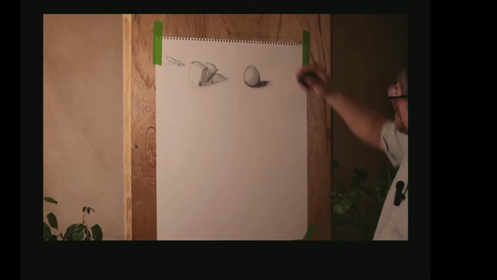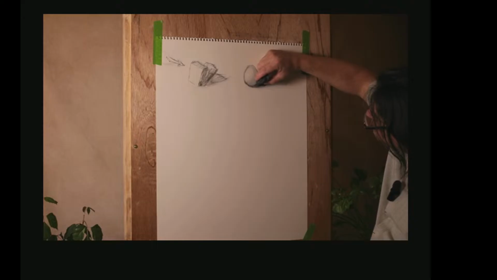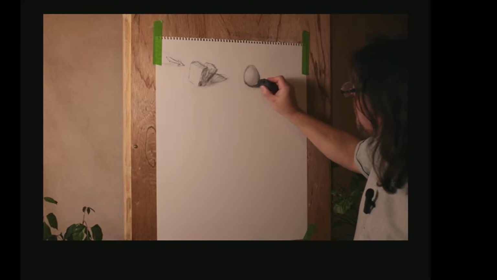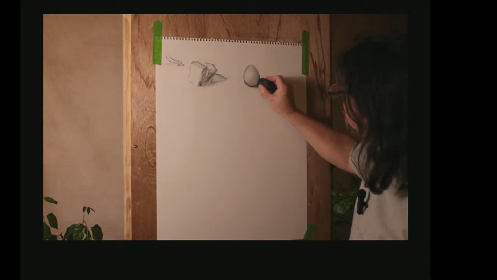But you're actually going to have a little bit of light that does get reflected right there, just ever so slightly.